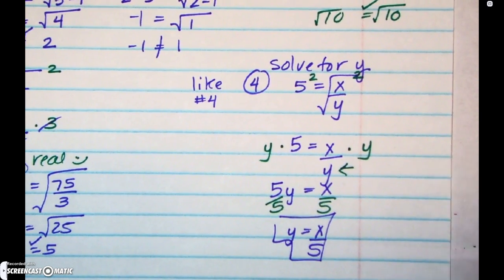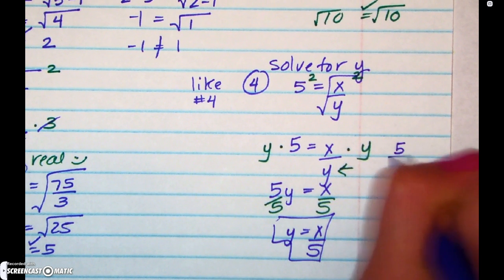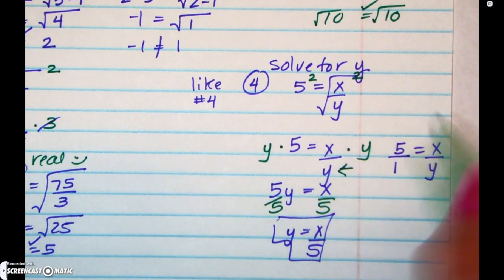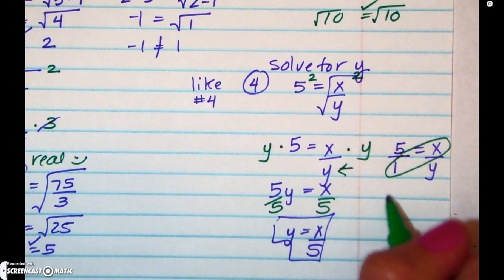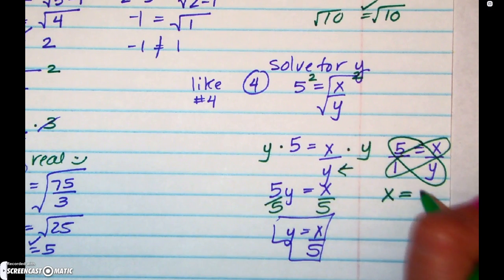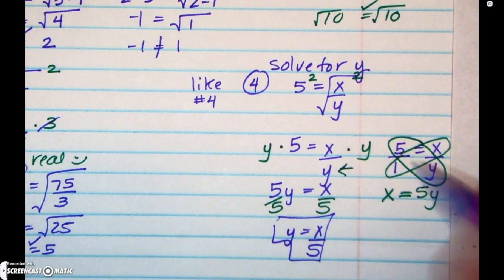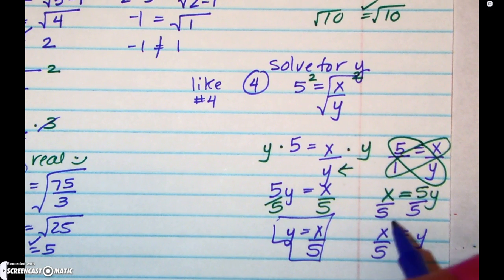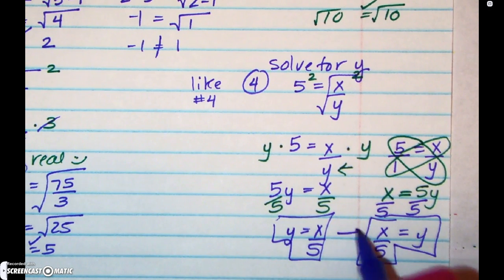If you don't like that, I also recommend that you do a cross multiplication. If I multiply 1 times x, I get x. If you multiply 5 times y, you get 5y. You need to divide both sides by 5 to get y by itself, so you're left with y is equal to x divided by 5. Same answer, just 2 different ways of finding the answer. Okay, so we just finished number 4. We are going to start on number 5.